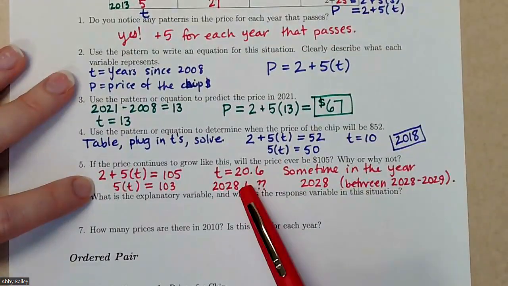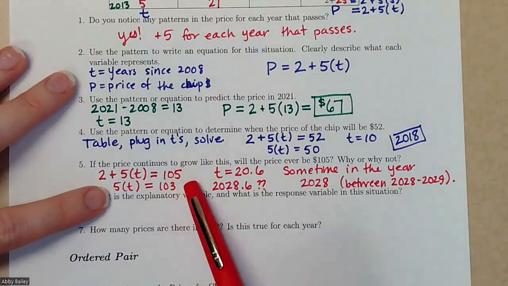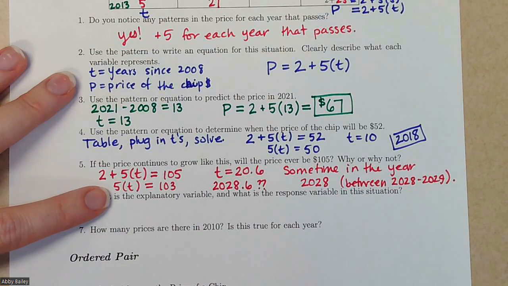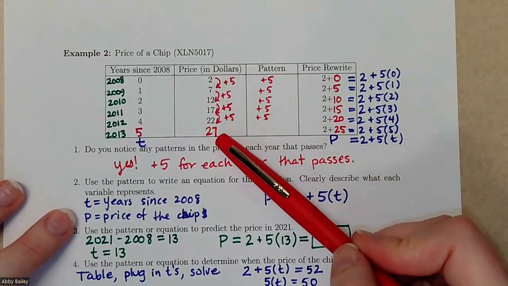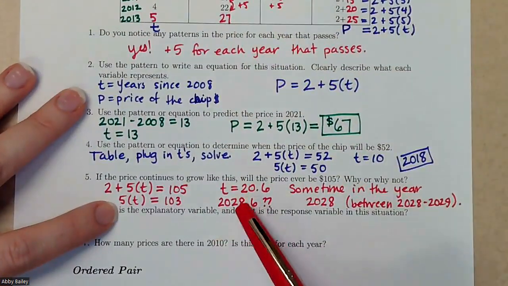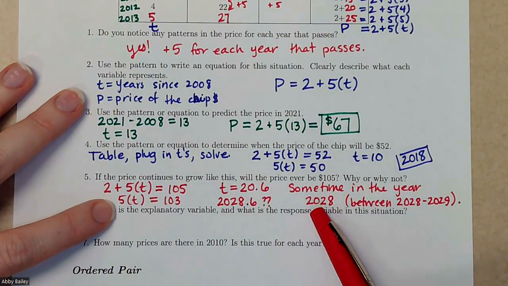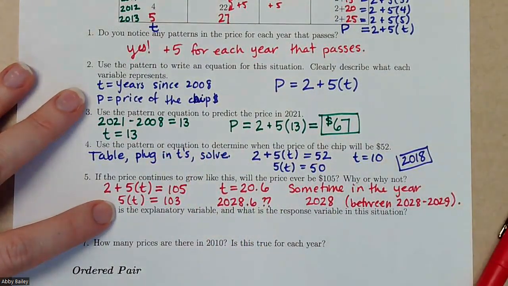So it will never be exactly 105. It could be maybe 102 or 107, but not 105. And that would be at 20 or 21 if you did the plug in t values.